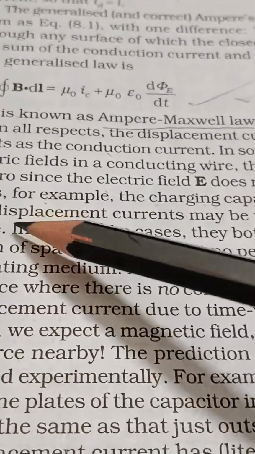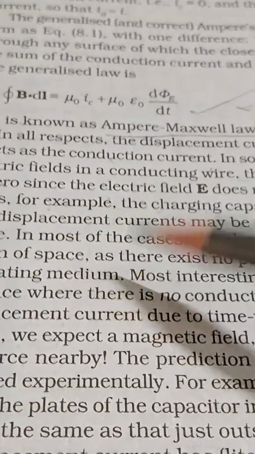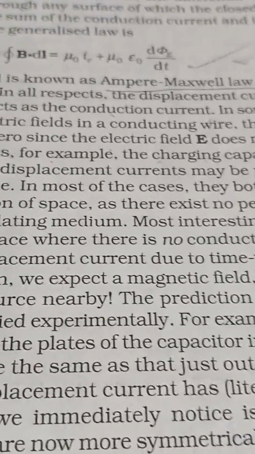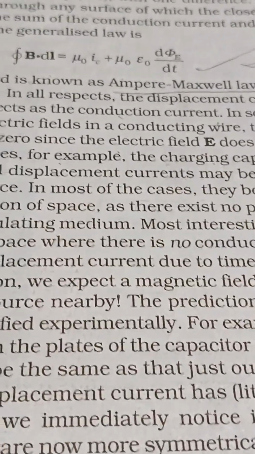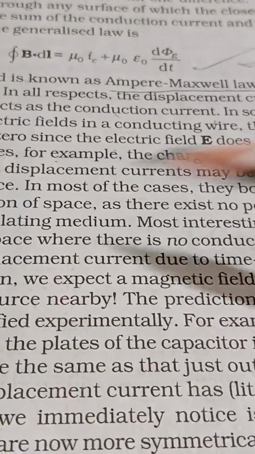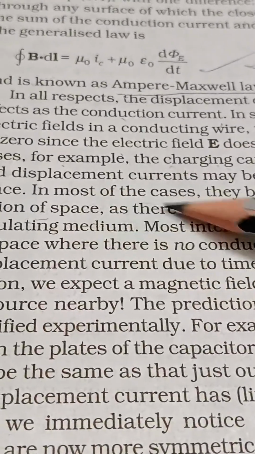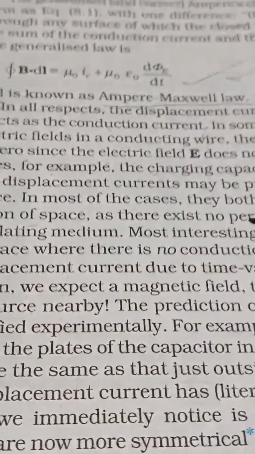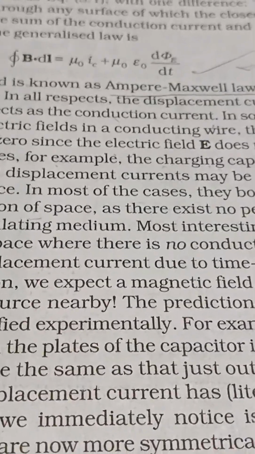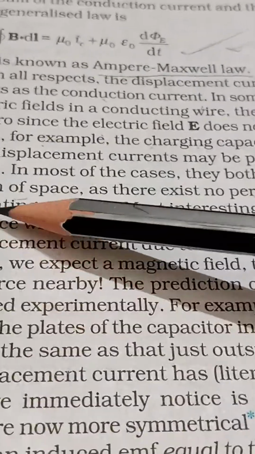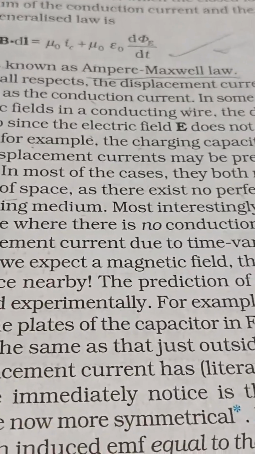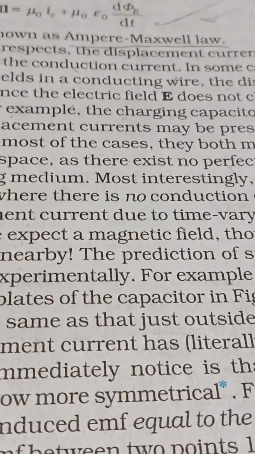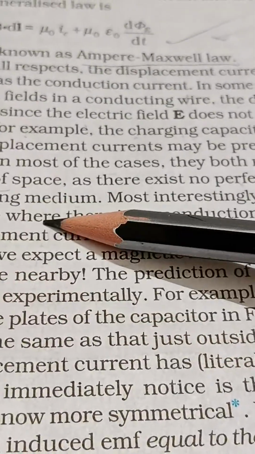In other cases, for example, the charging capacitor above, both the conduction and displacement currents may be present in different regions of the space. In most of these cases, they both may be present in the same region of space, as there exists no perfectly conducting or perfectly insulating medium.